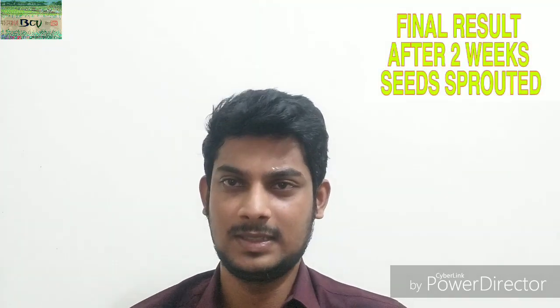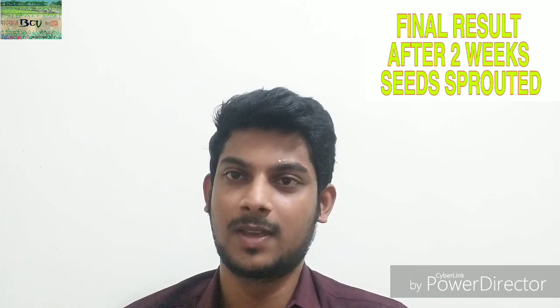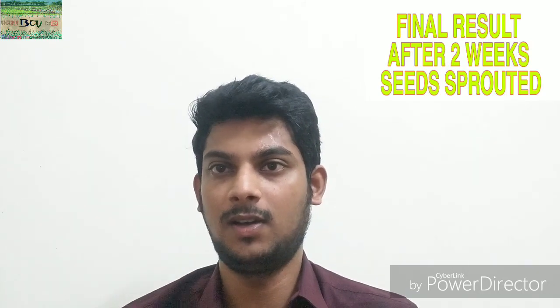After 2 weeks, the final result: all the seeds have sprouted. But only one seed has still not sprouted, still not germinated. Why? Because I did not remove its hard coat. So it takes much more process and much more time. I also want to mention that orange seeds are epigeal, meaning they grow above the ground. That's my research, what I observed.